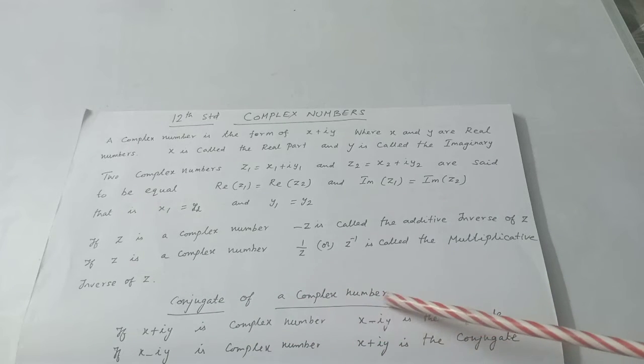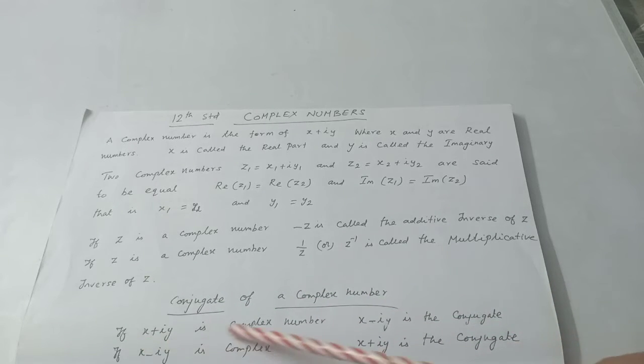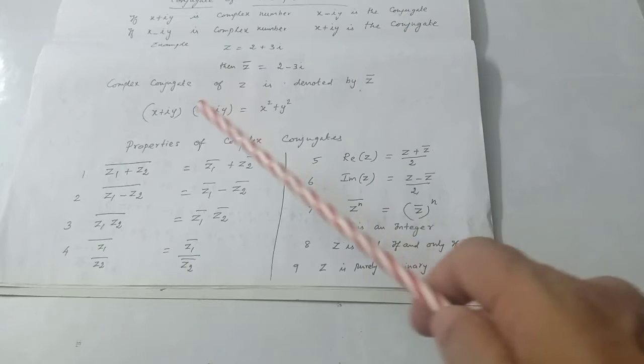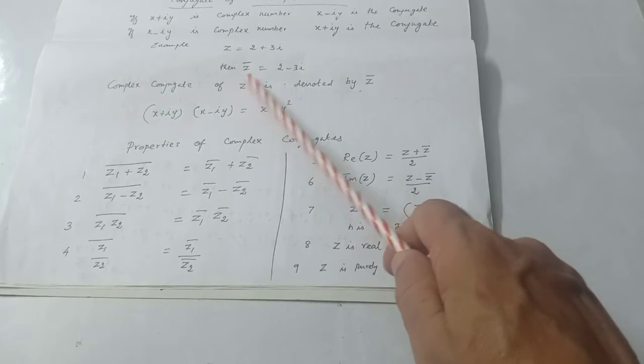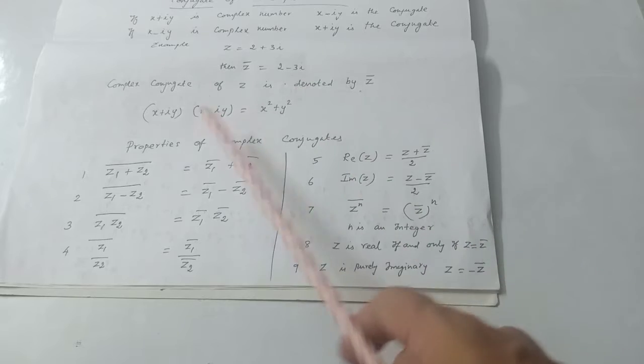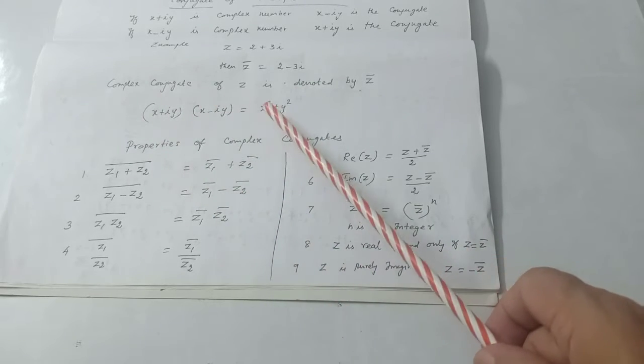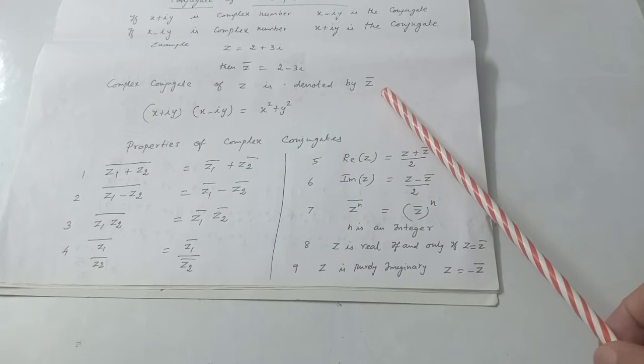Conjugate of a complex number. If x plus iy is a complex number, x minus iy is the conjugate. If x minus iy is the complex number, x plus iy is the conjugate. Example, z equals 2 plus 3i, then z bar equals 2 minus 3i. The complex conjugate of z is denoted by z bar.